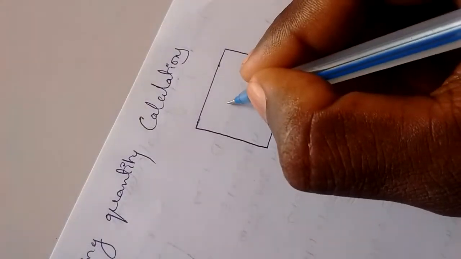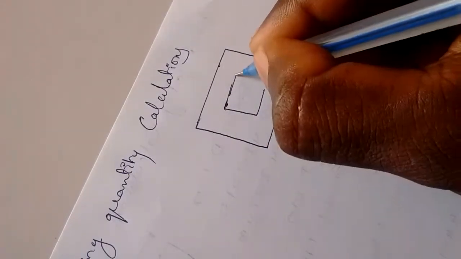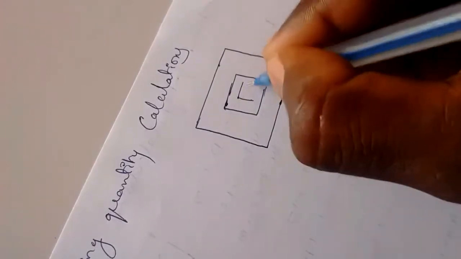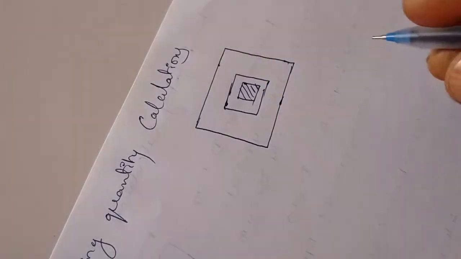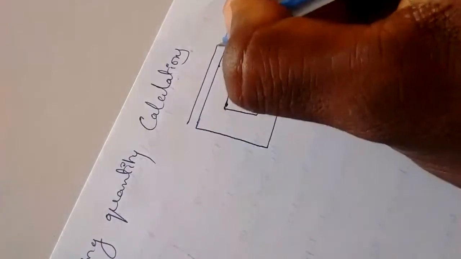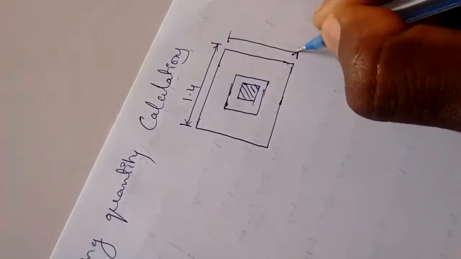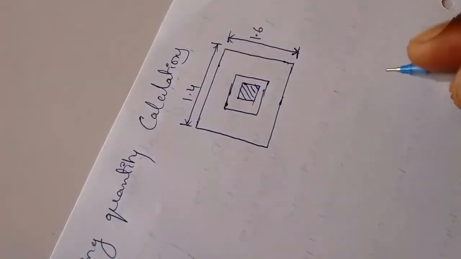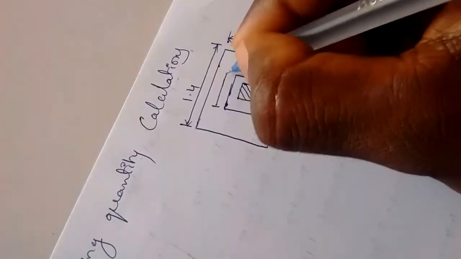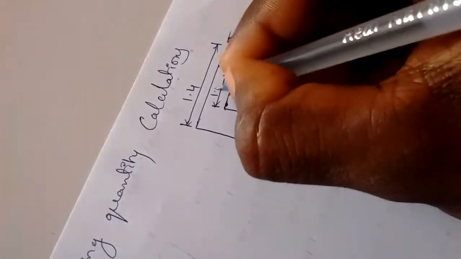This is the footing. This is the column. The length of the footing is 1 meter.